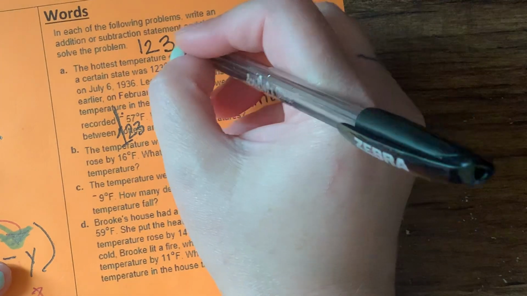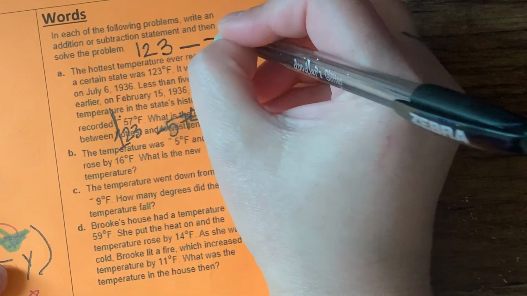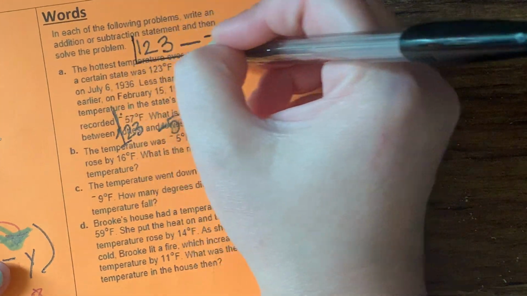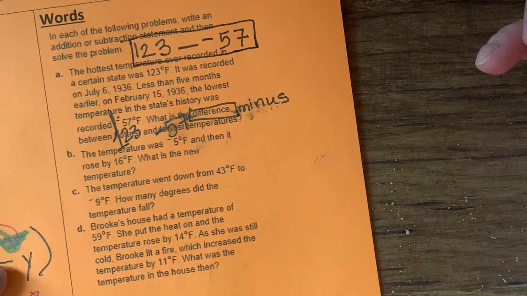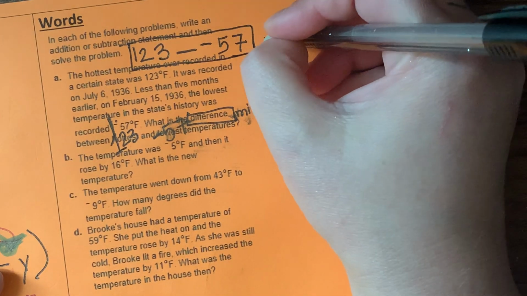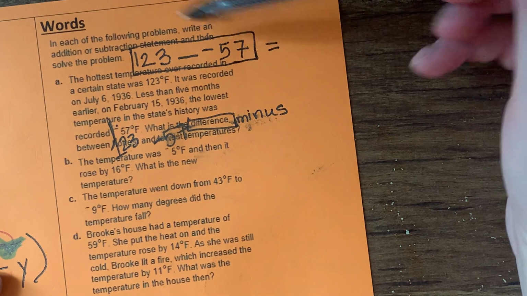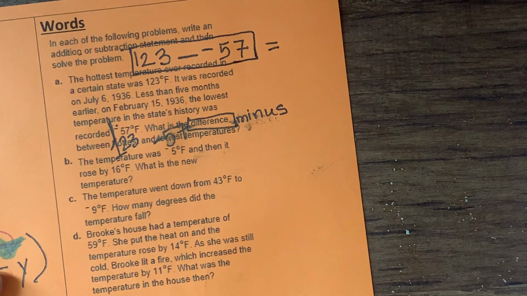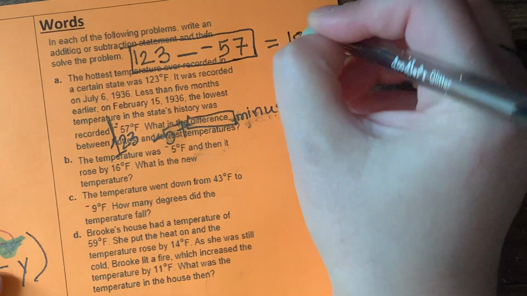Then difference means we have to put a minus. Then the lowest is negative 57. So that's our addition or subtraction statement. And then it says solve the problem. So these two double negatives make a plus, and it should turn into 180.